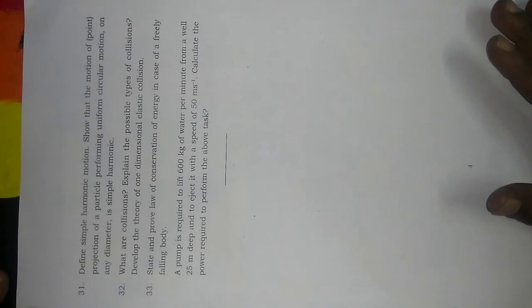Next, 33, the last question. State and prove the law of conservation of energy in the case of a freely falling body. Here the problem is given with 25 meter depth, 600 kgs, 50. I already gave you this. This will be in the long answer question. This problem will be related to the problems in physics class 11. I already discussed these problems.